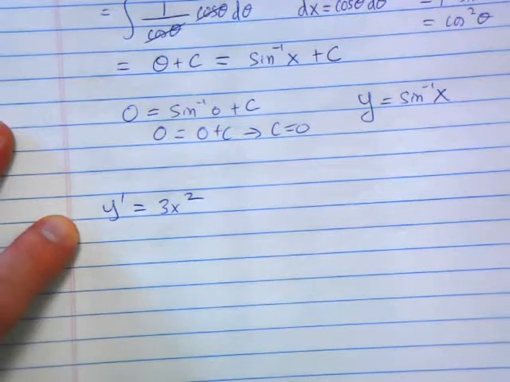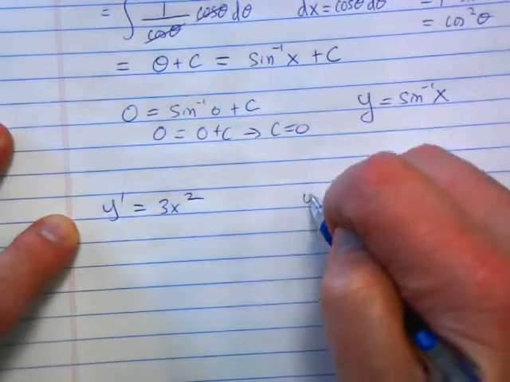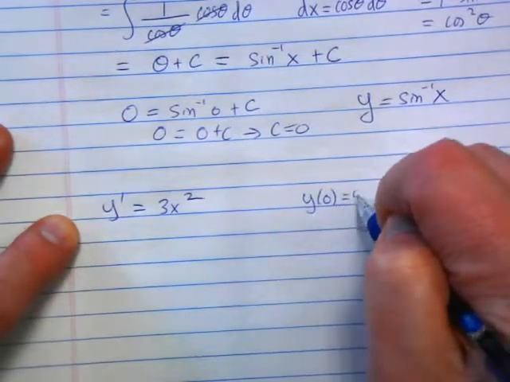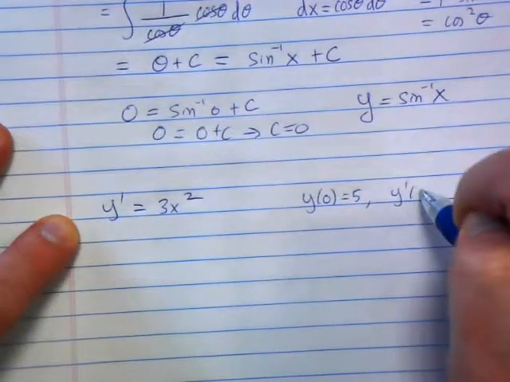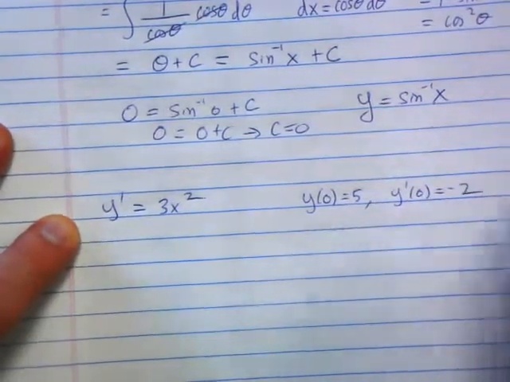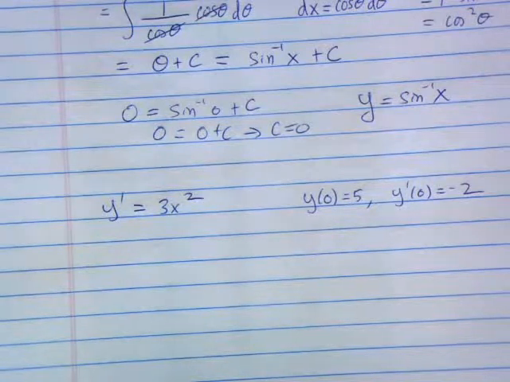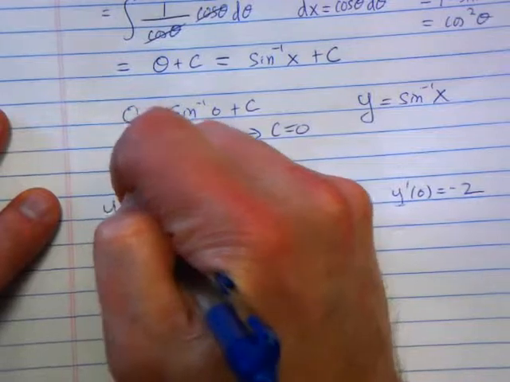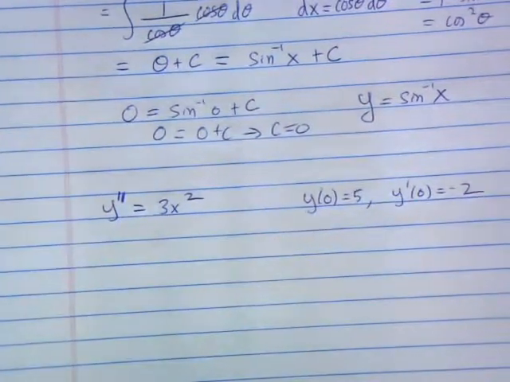And then the initial conditions, you're usually going to have something like y at 0 equals 5, and y prime at 0 equals negative 2. So that's the way your initial conditions will usually be given. One will tell you something about the original function, and one will tell you something about the derivative. All right, so that's not supposed to be y prime there. That's supposed to be y double prime. That was the whole point of this problem, y double prime.